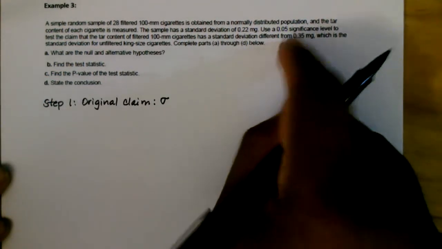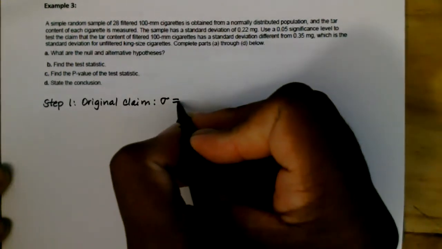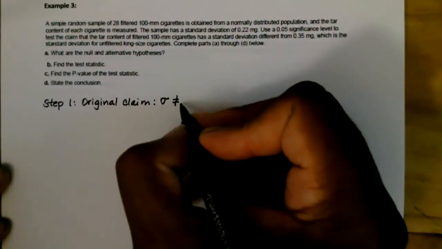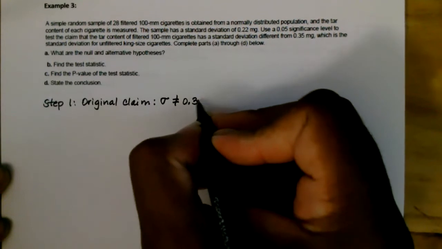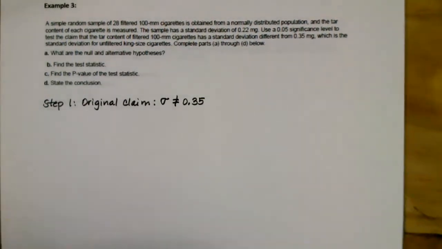The phrase different from means not equal to 0.35. That's your original claim. If it's different, it means not equal to. We don't know if it's greater than or less than. We just say not equal to, because it doesn't give us what they call directional language.